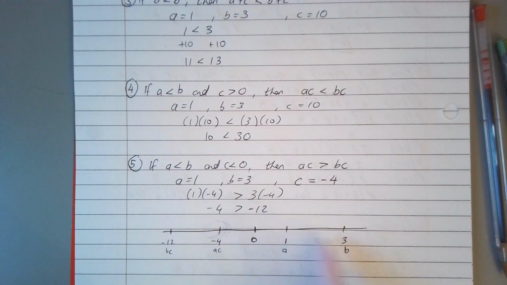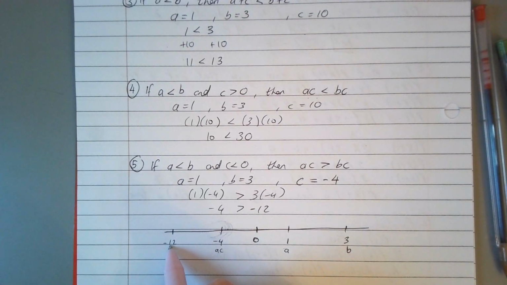So on the natural side B is bigger, but once multiplied by an integer on the negative side of the integers, it gets reduced down to a smaller number, minus 12. So technically 12 is bigger than 4, but because it's a negative number, minus 12 is smaller than minus 4.